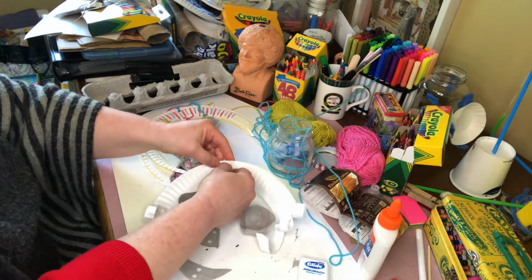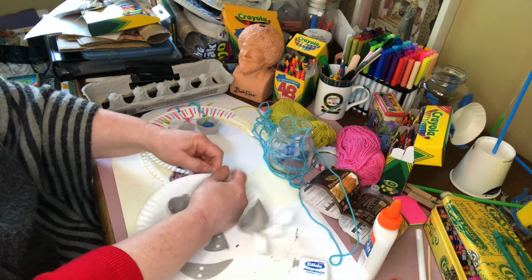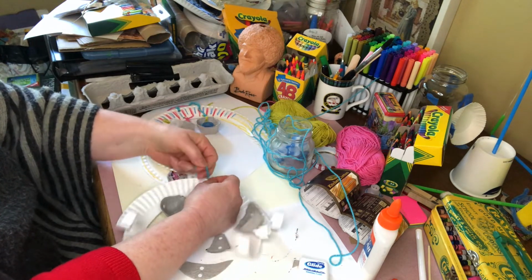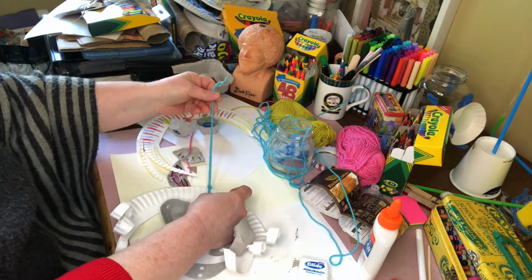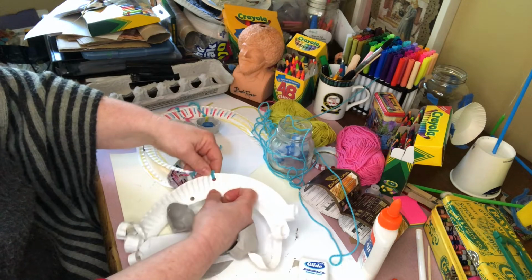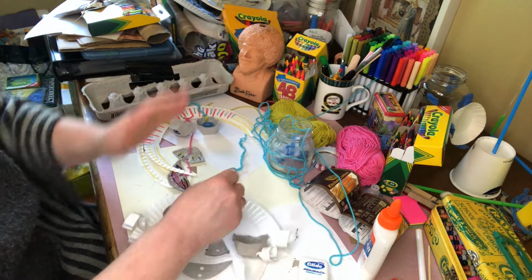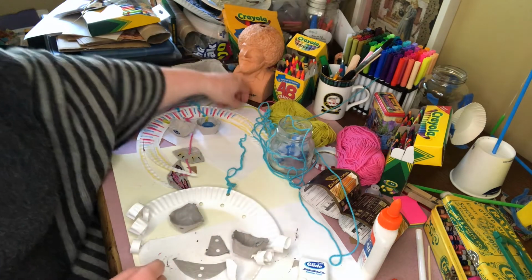Whereas if you double it and put it through a loop like this, and then put your ends through like this, you see it's nice and gentle. It's an even distribution of weight, and you're not just going to pull it tight and rip your plate, because I would say that's probably the biggest problem that would happen, would be ripping your plate.